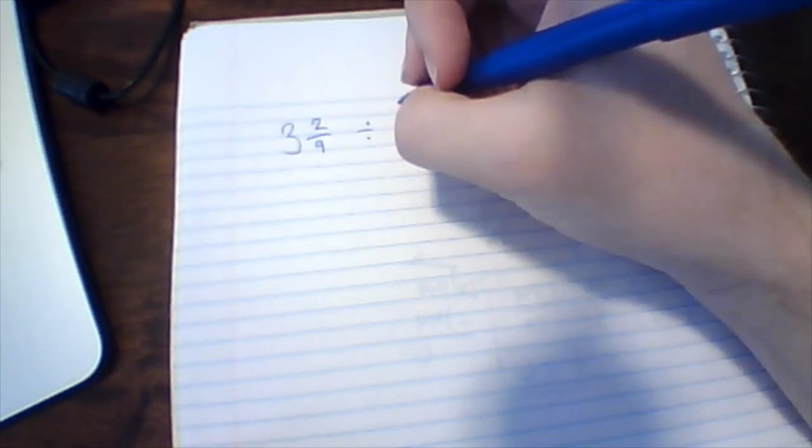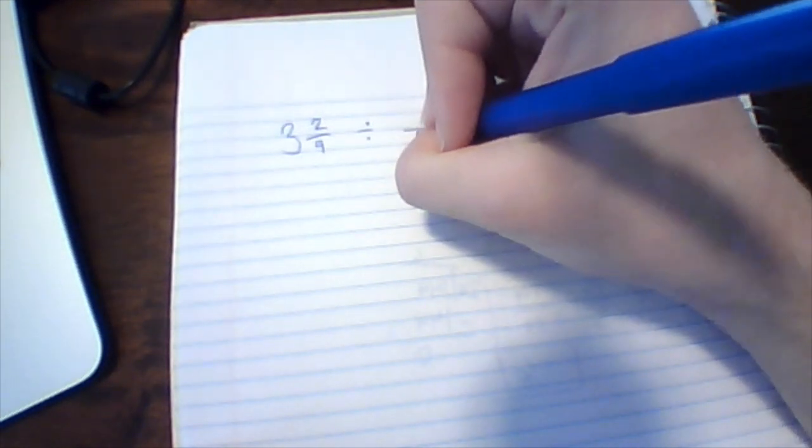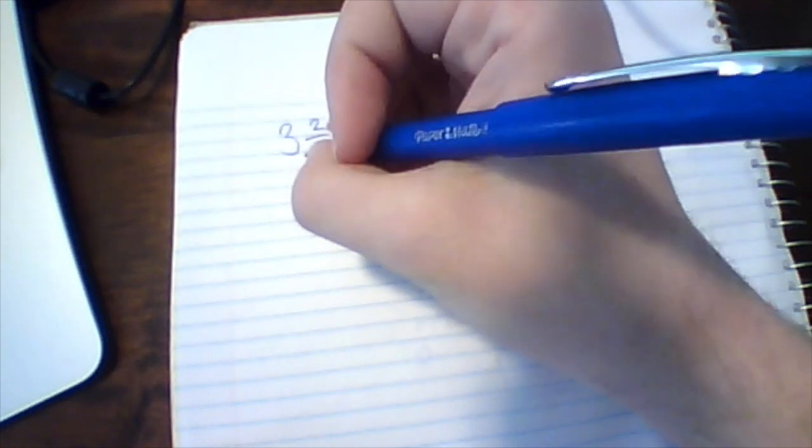All right, now for a tougher one, let's do 3 2/9. We'll divide that by, let's do just 5/6. Again, we need to turn this into an improper fraction.